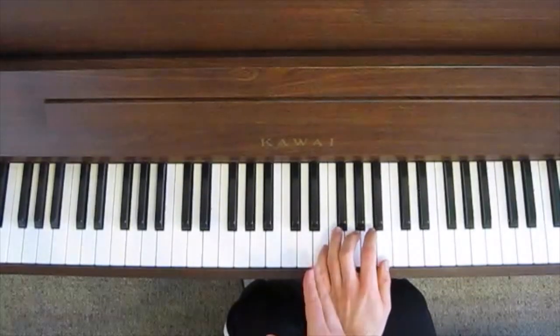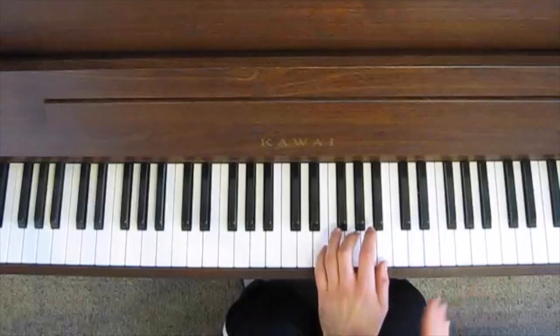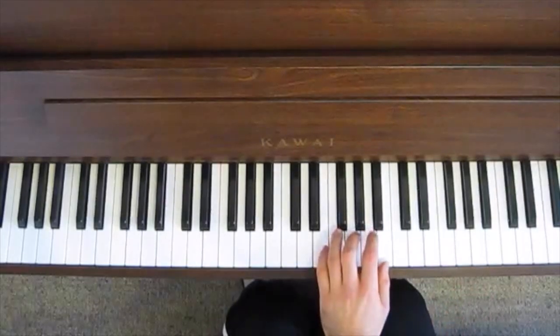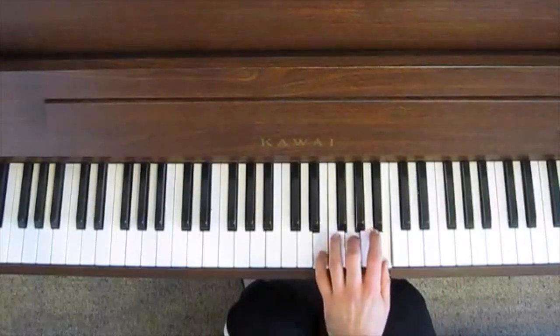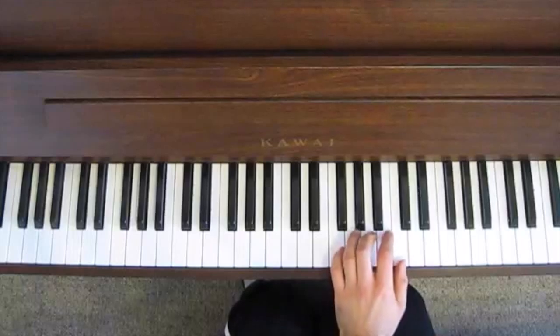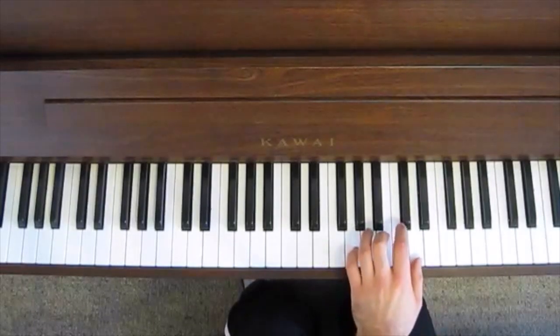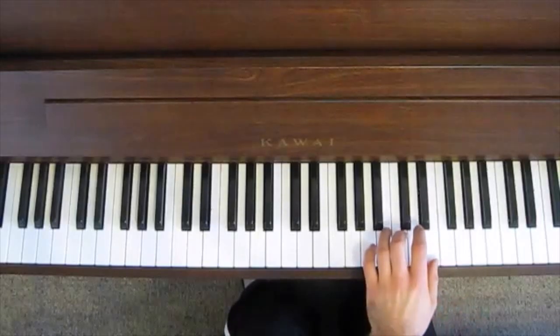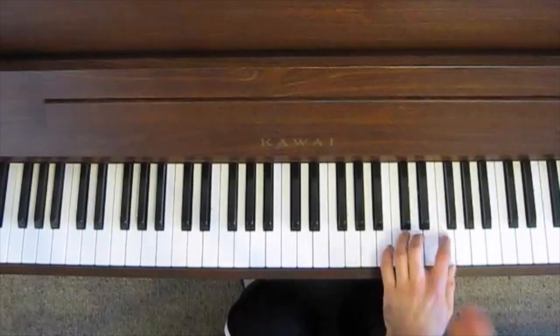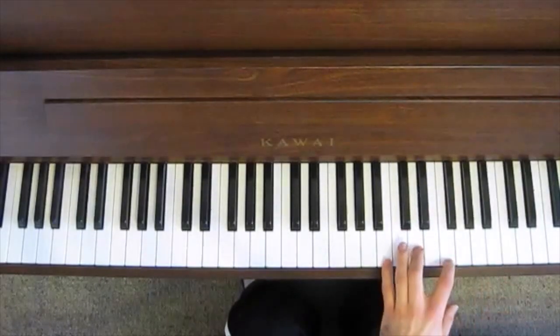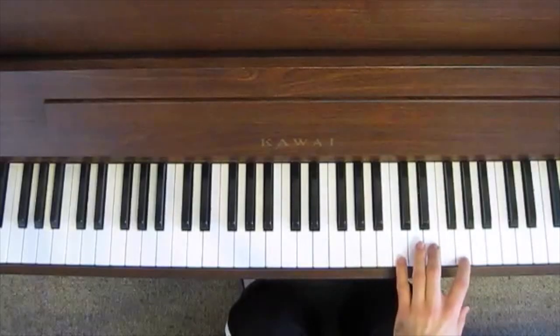Then again, starting on E, going up, playing a chord, only the notes in the C major scale, gives you E minor. Again with F, gives you F major. Again, G, gives you G major. A, gives you A minor. And B, gives you B diminished. And then back to C.